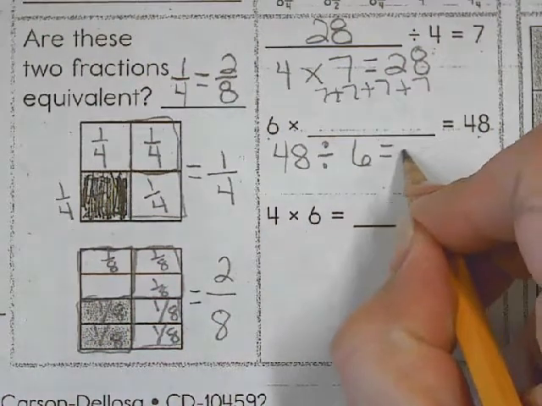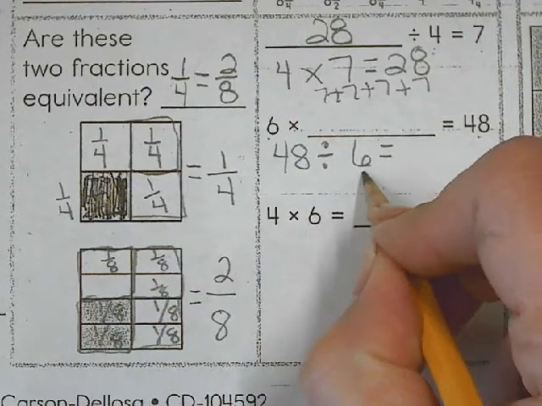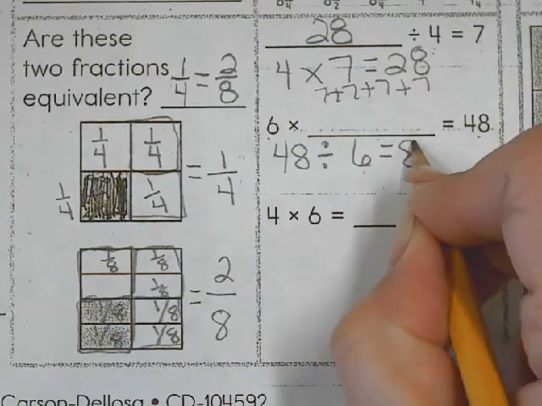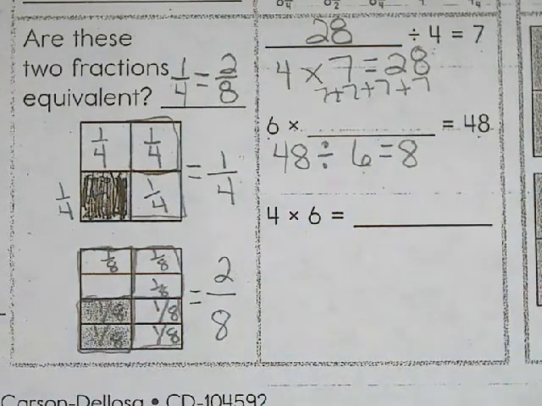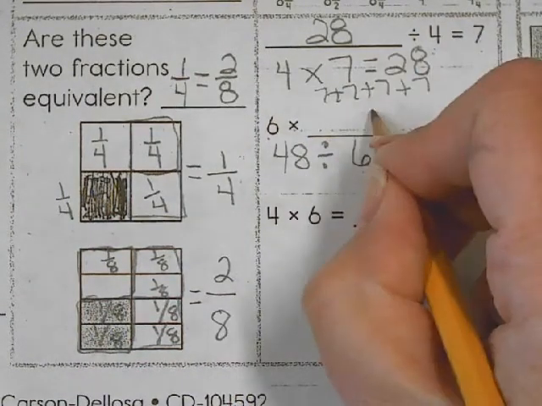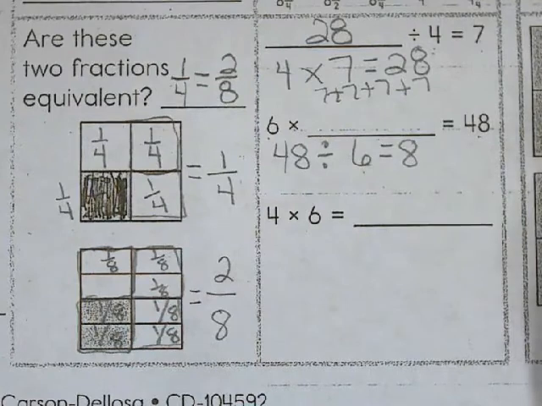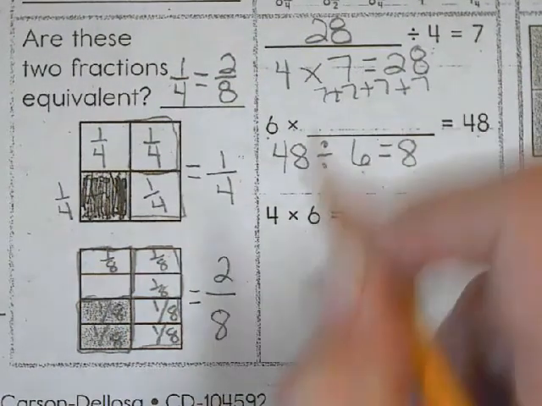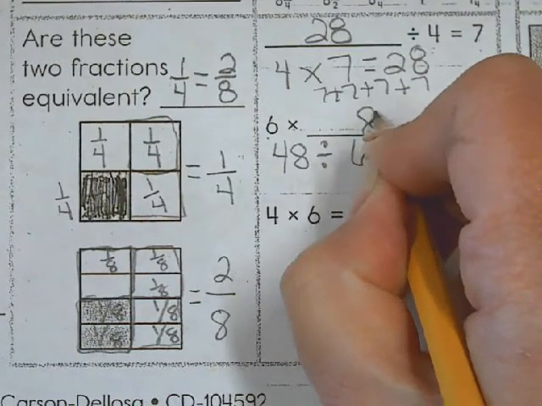So if I were to take the 48 objects and put them into 6 groups, I would end up with 8 in each group. So my missing factor, which we could represent with a letter in this particular space, is going to be 8 objects in each group.